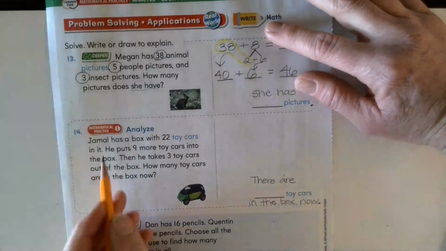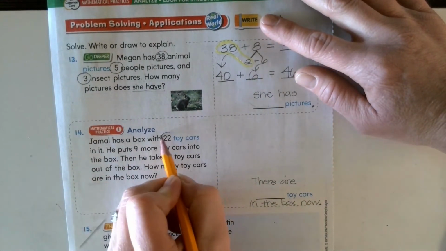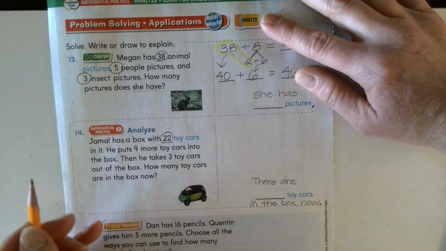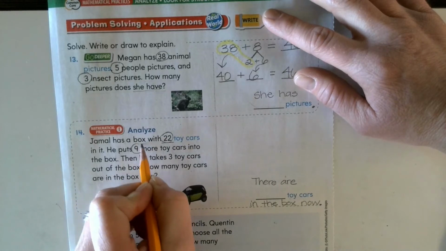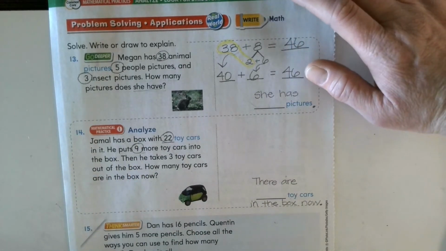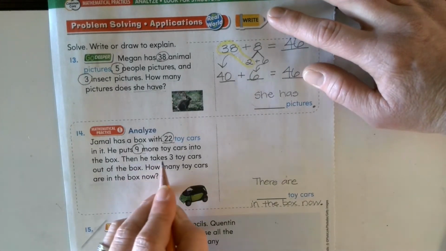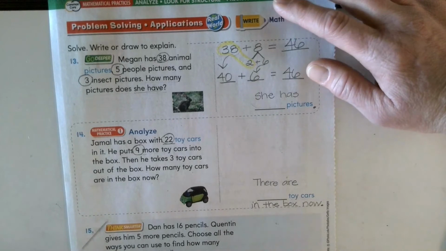So first off, Jamal has a box with 22 toy cars in it. Then he puts 9 more toy cars into the box. Then he takes 3 toy cars out of the box.